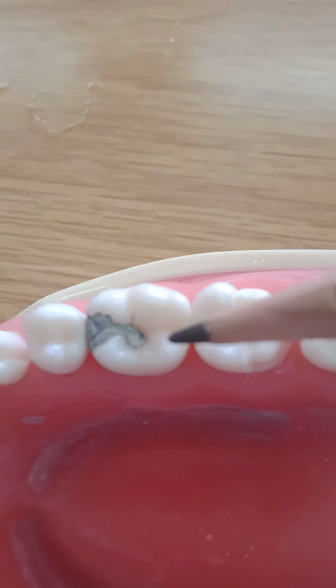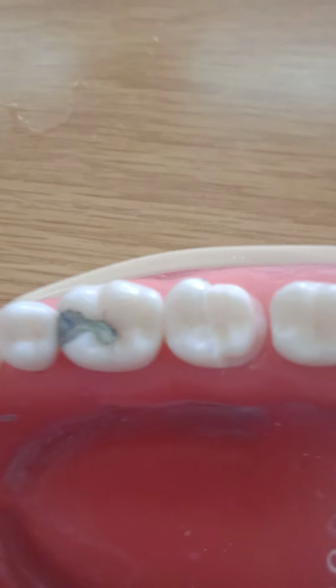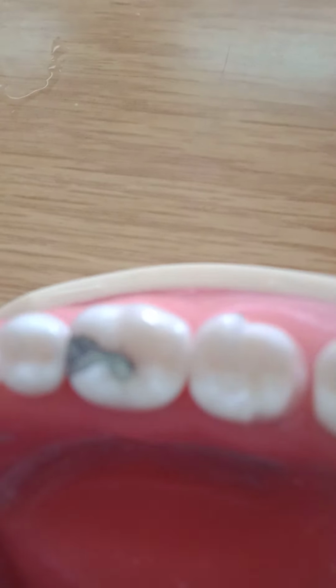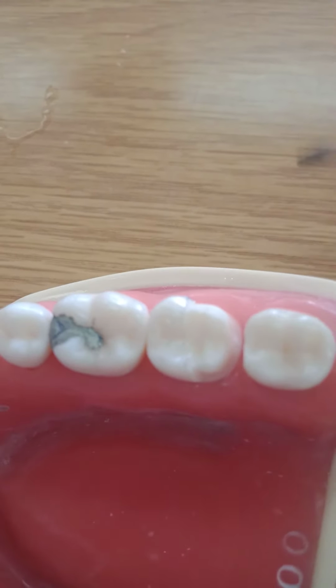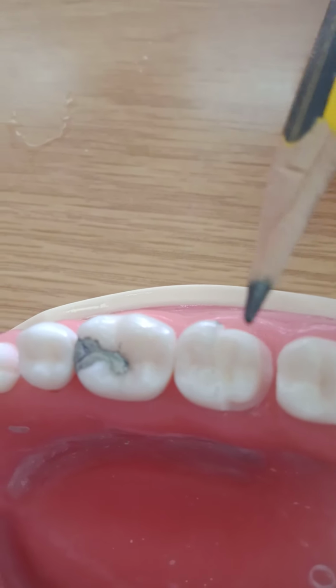This is a case where we have a half crown. You've chosen the mesial as the surface that you want to keep intact, right? Usually, is it mesial or distal? Usually, in clinical cases, it's the distal surface we keep, not the mesial.